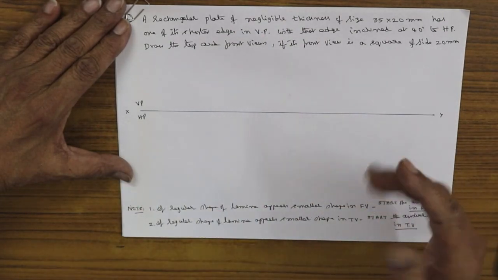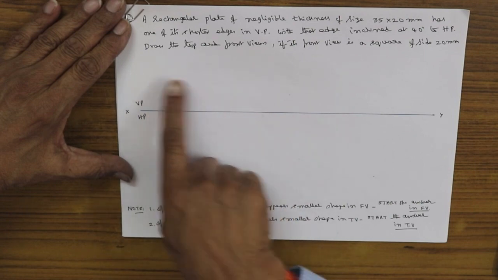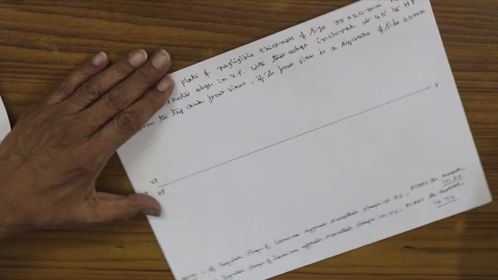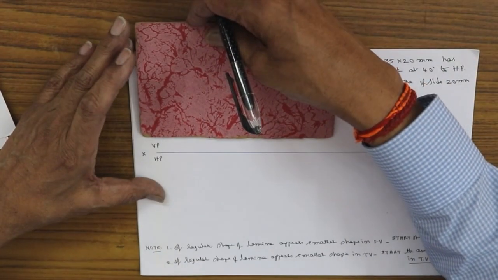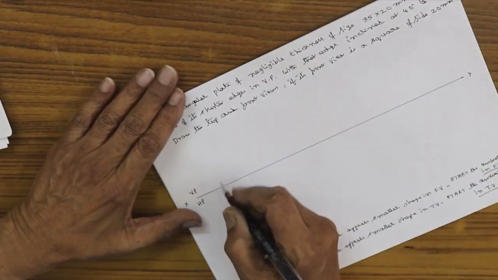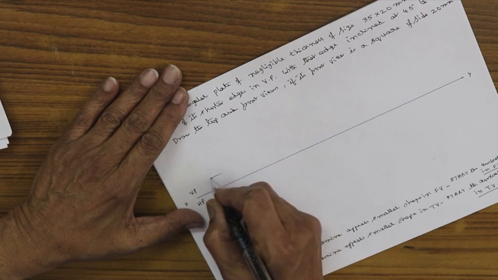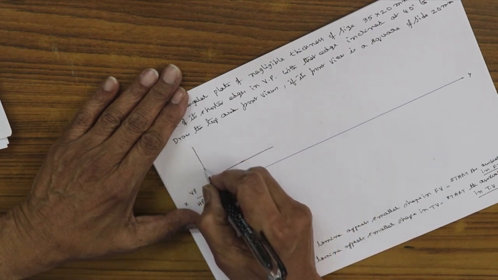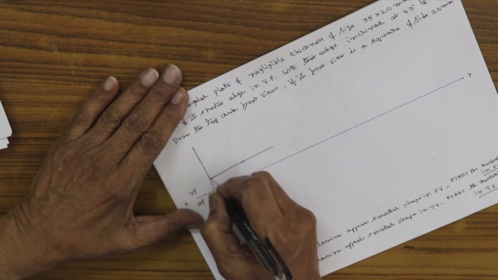So start the figure in the front view. The rectangular lamina is the true shape, and the square is the apparent shape. I'll draw the rectangular lamina in the front view, and get the top view from it. It is 35 millimeter by 20 millimeter. I have taken 20 millimeter on the left hand side.